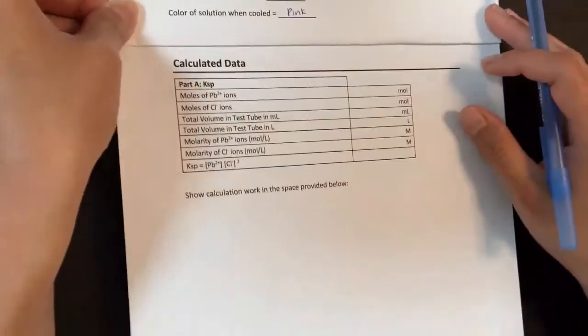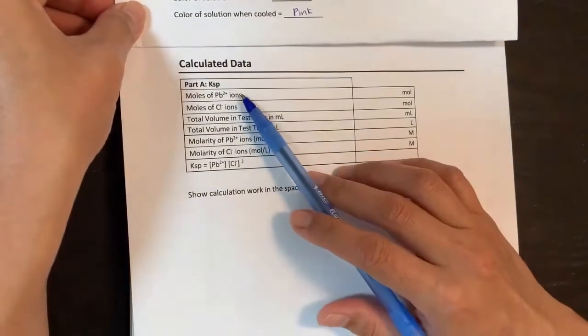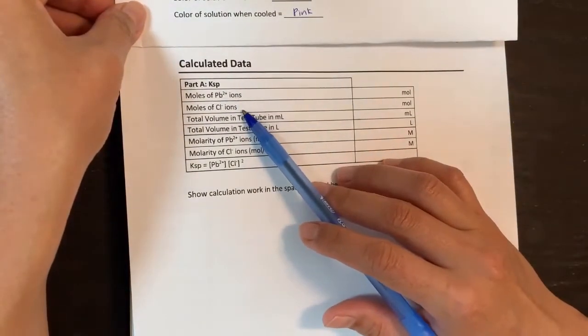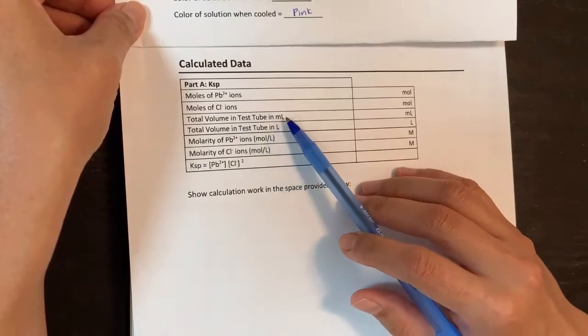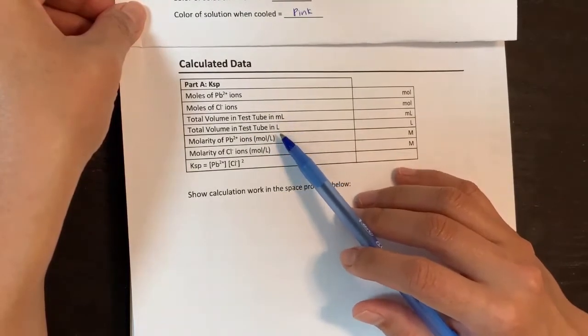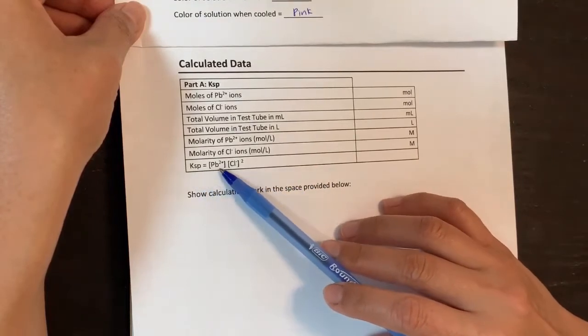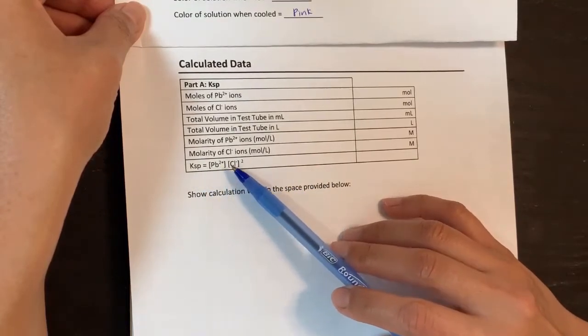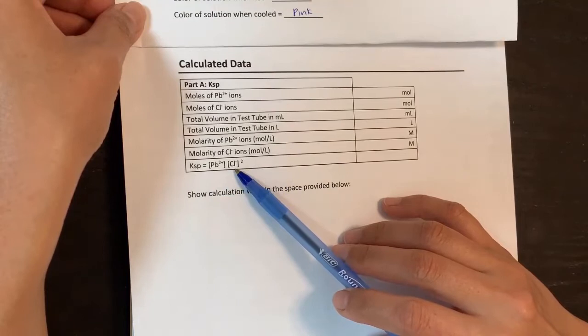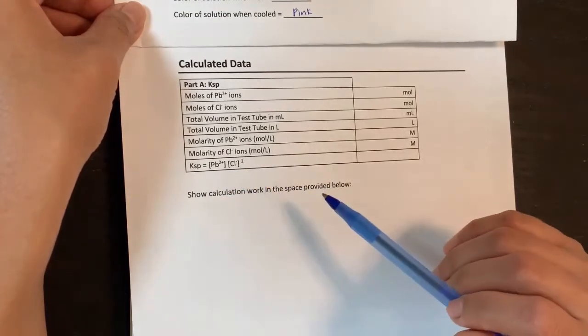In this case, number one, we need to find moles of lead ions, moles of chloride ions, and then total volume in milliliters and liters, and then the molarity. At the last part, we do Ksp, which is the molarity of Pb2+ times the square of the molarity of Cl-. So it should be pretty simple.